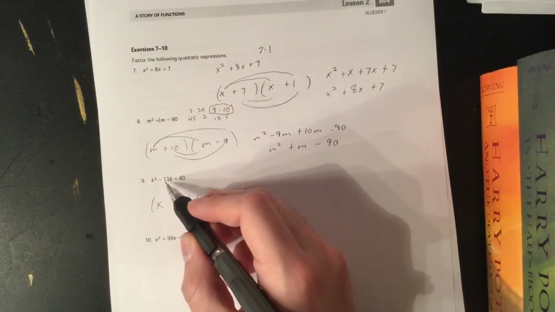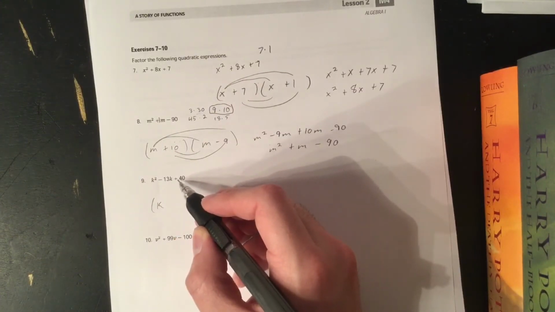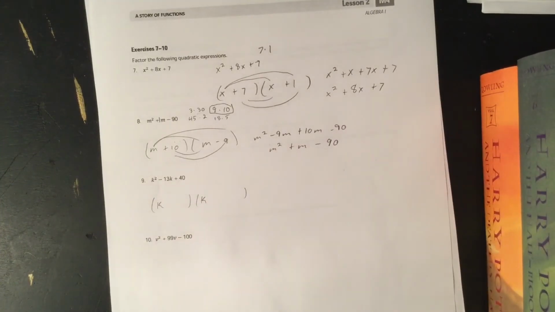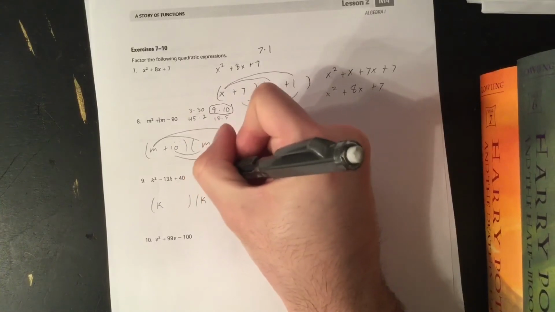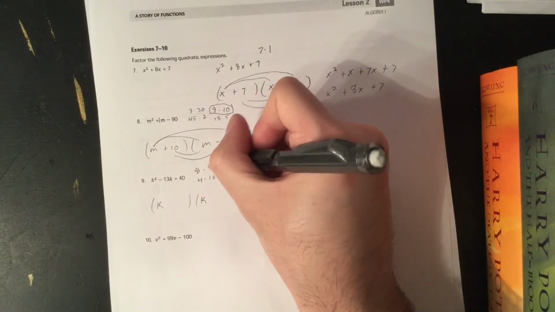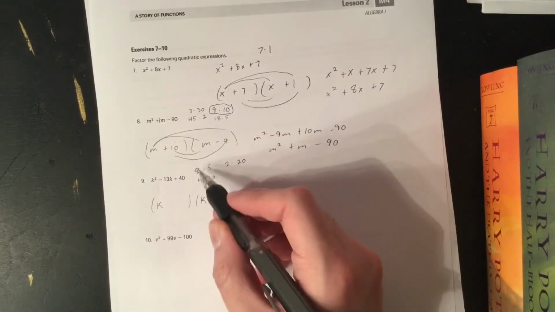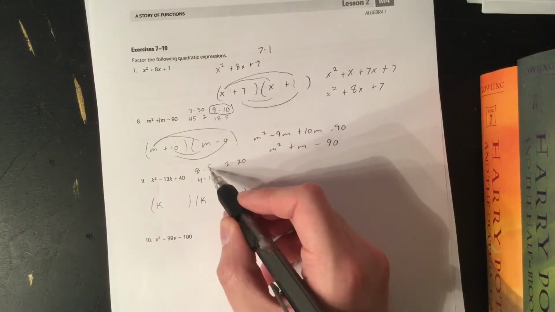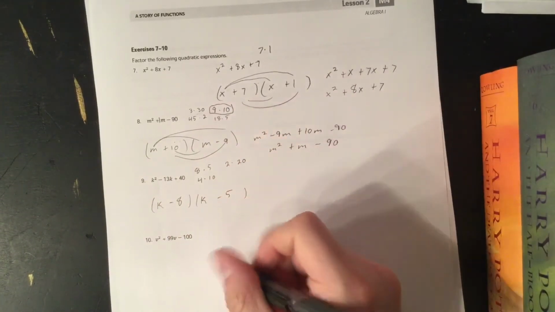So we need a negative 13. That's going to tell me that this is negative, but this is positive, so we're going to be multiplying two negative numbers together. So for 40, we have 8 times 5, 4 times 10, 2 times 20. The one that's going to work is 8 times 5. And if we have a negative 8 plus a negative 5, we're going to get negative 13. So minus 8 minus 5.